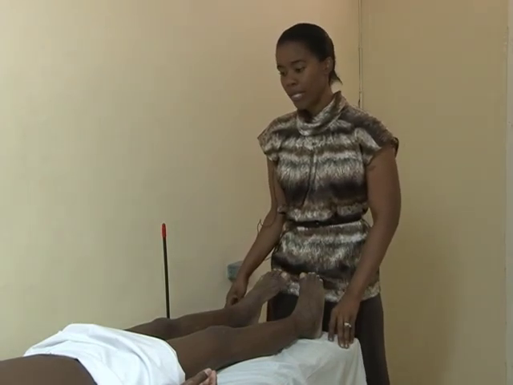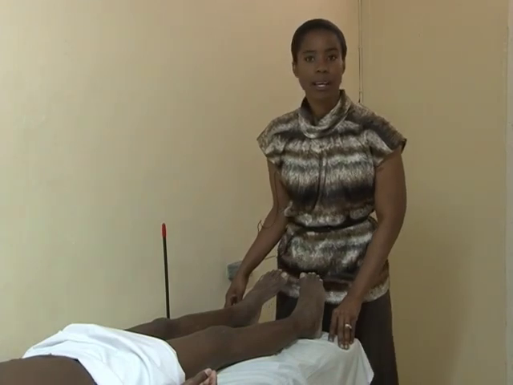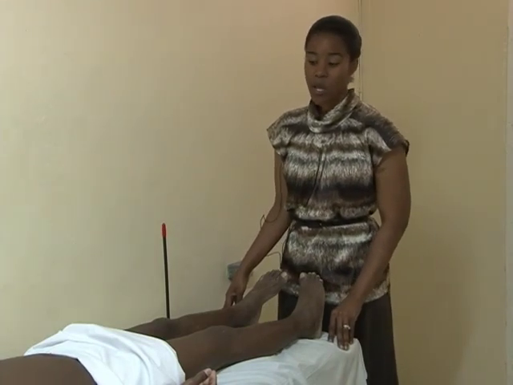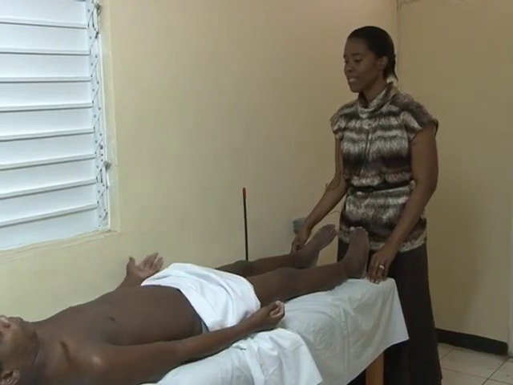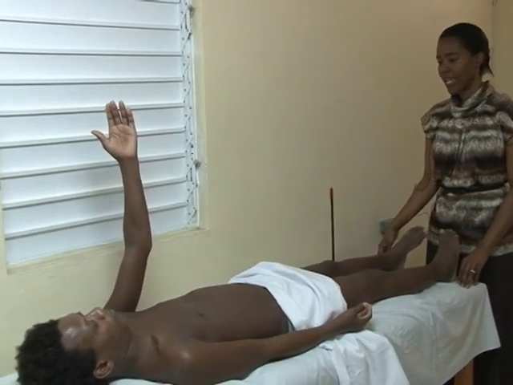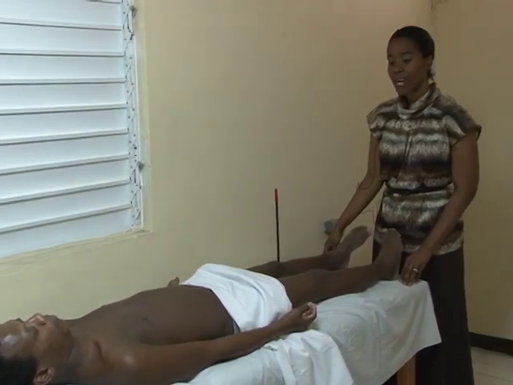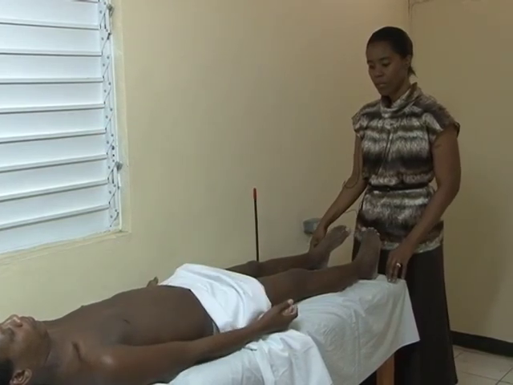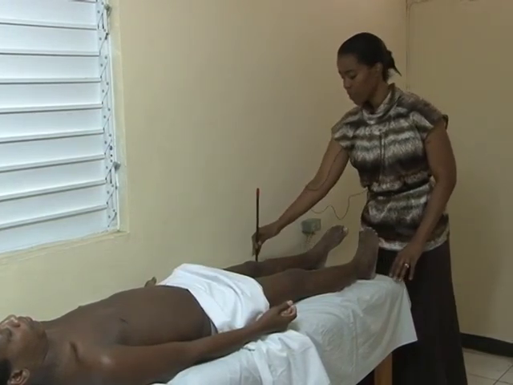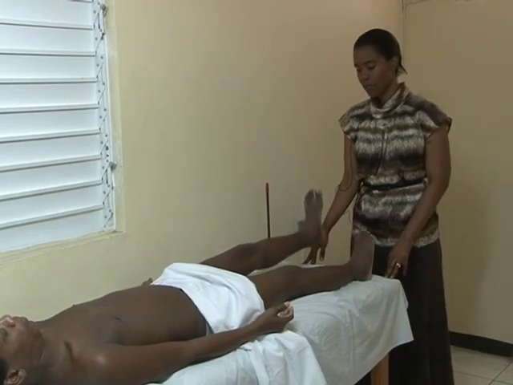At this point, we can ask the patient to activate their muscles by asking them, "Sir, can you raise your left hand, please? Okay, can you put it on the bed? Perfect. Can you raise your right hand, please? Can you put it on the bed for me? Good. Can you raise your left foot? Good. All right, can you put it on the bed?"